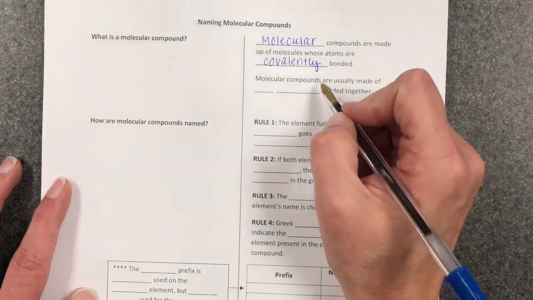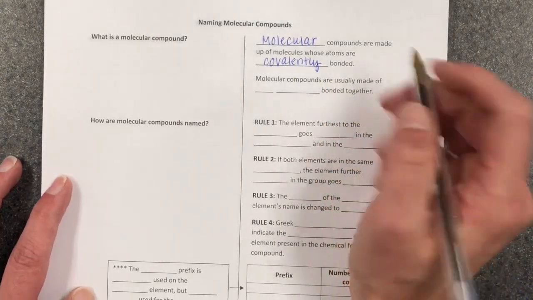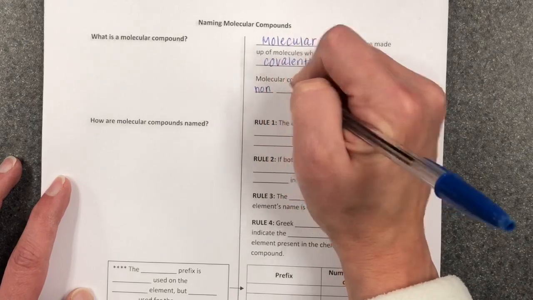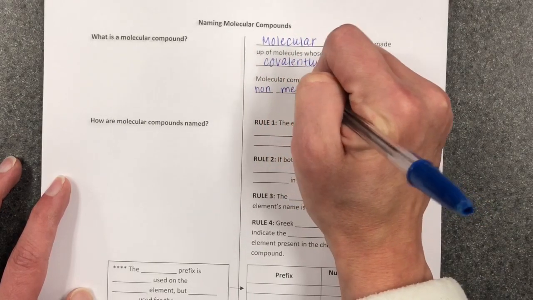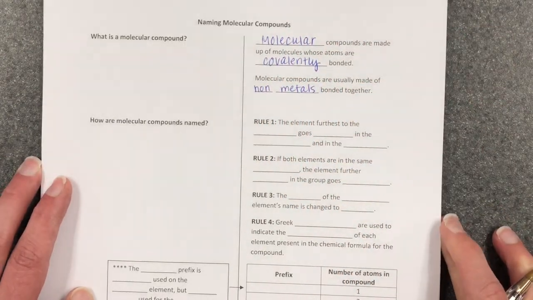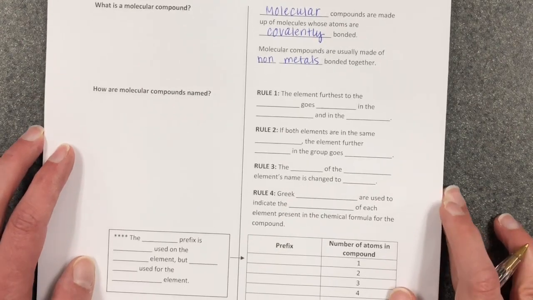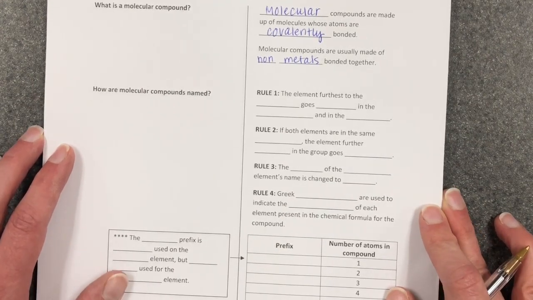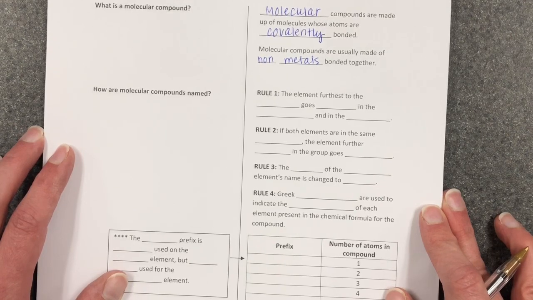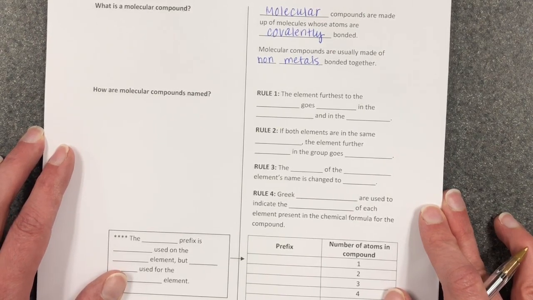And of course, since they're covalent compounds, they're going to be made of nonmetals bonded together. We know that sometimes that can include metalloids, but usually it's going to be groups of nonmetals that are bonded together. And we're talking about naming molecular compounds that contain two elements, so these are going to be binary molecular compounds. Some of the larger organic compounds that contain several elements, we're not going to go into that nomenclature, but we are going to talk about how to name binary covalent compounds.